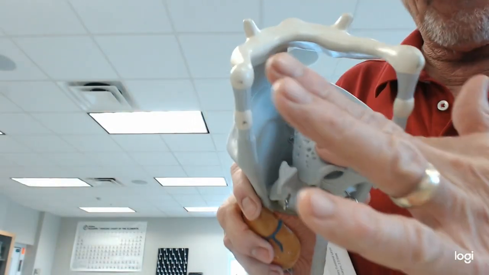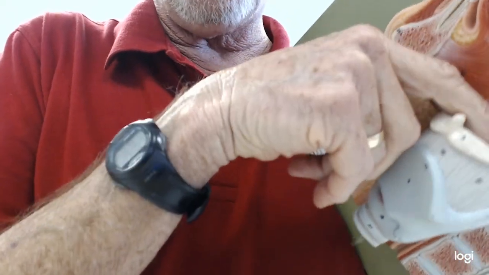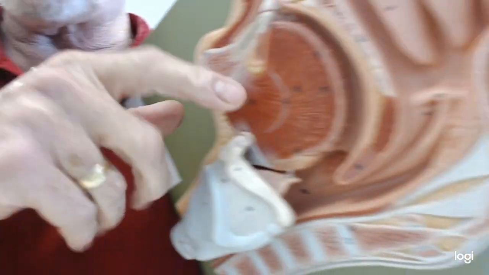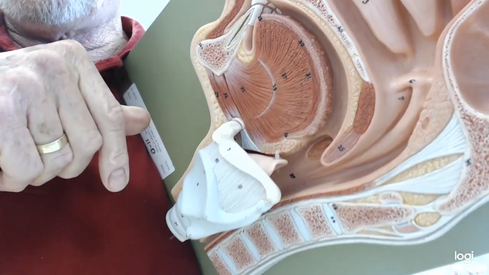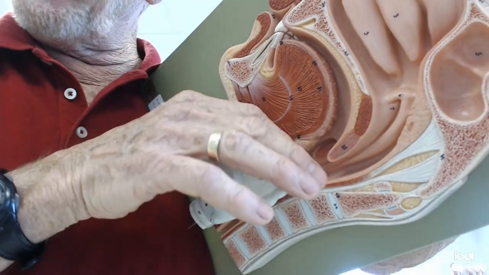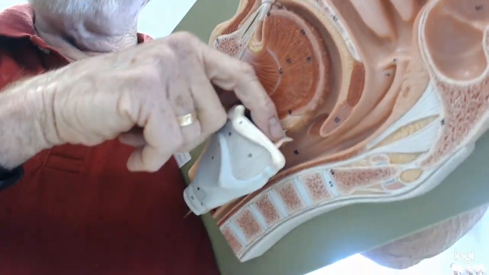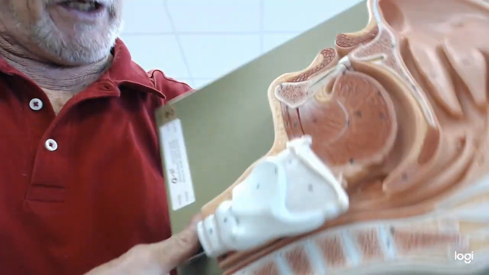Your epiglottis is this flap here, and you can see the epiglottis right here on this guy. What it does is it closes off the airway when you swallow to keep food from going into your lungs. It's open almost all the time because you breathe more than you swallow. It just closes when you swallow, steering the food down your esophagus instead of into your lungs.